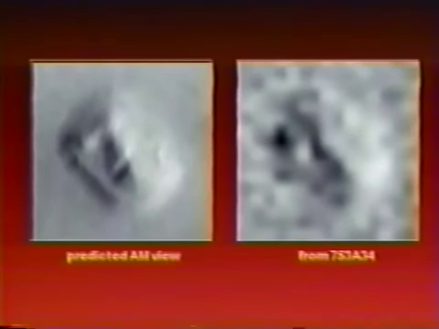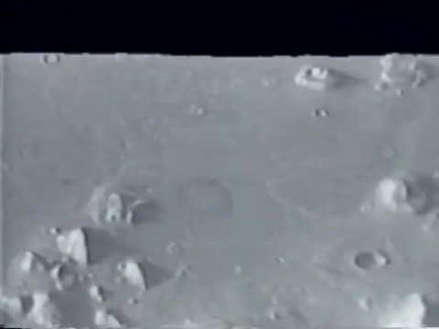And this is a comparison of that predicted AM view with the only morning shot of the face that exists. This is 753A34 taken several years later, very low resolution. And it's very hard to make out anything. But if you squint and you stare at it long enough, you can convince yourself that they match. And this you saw also.